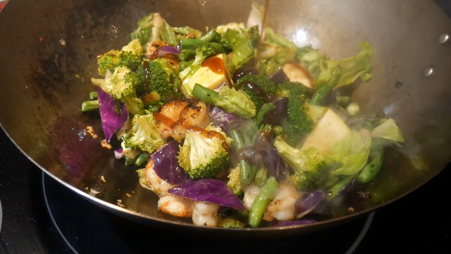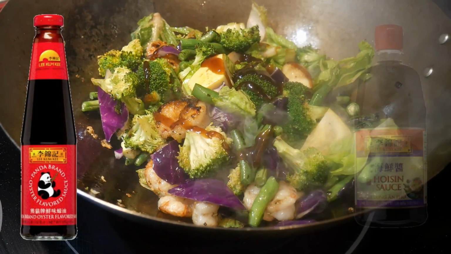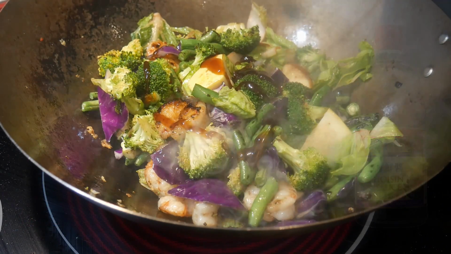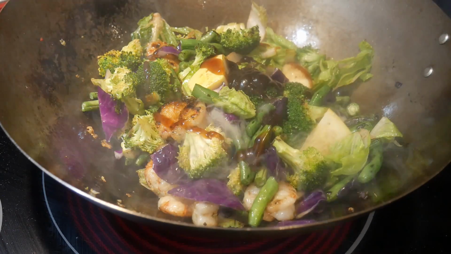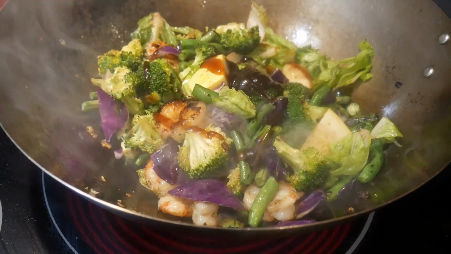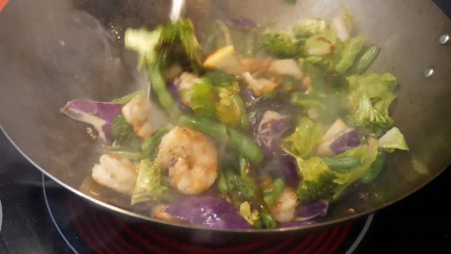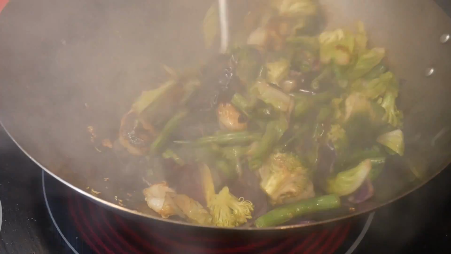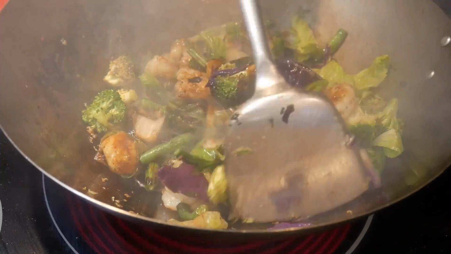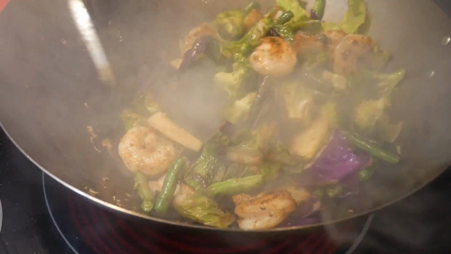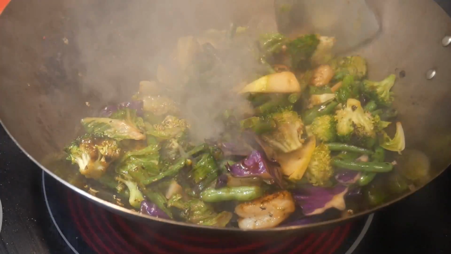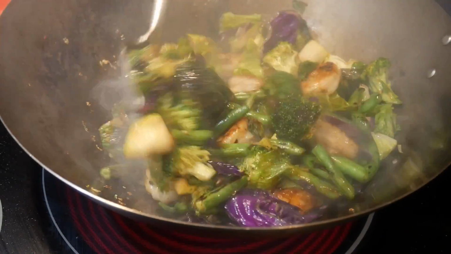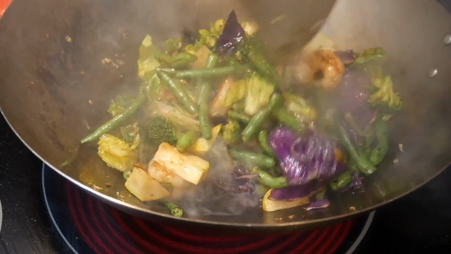Next, I'm going to season the dish with 2 tablespoons of oyster sauce and 1 tablespoon of hoisin sauce. This combination of oyster sauce and hoisin sauce will create a light teriyaki flavor. This combination is the go-to seasoning strategy because both my wife and I really like this flavor. So as the hoisin sauce and the oyster sauce coat the food ingredients, they start to caramelize because I do not have much oil at the bottom of the wok.